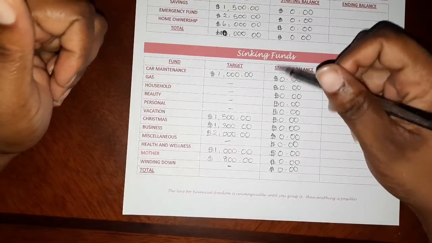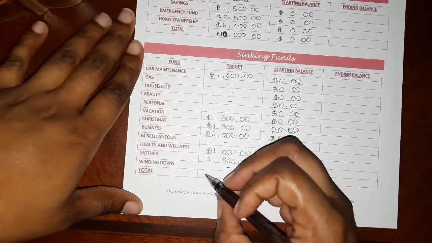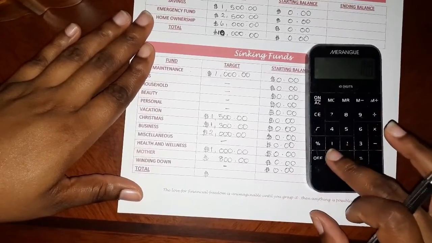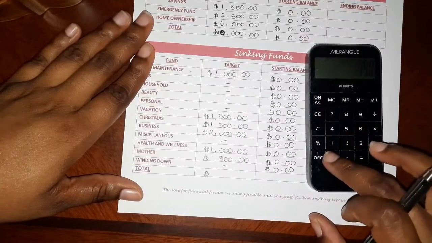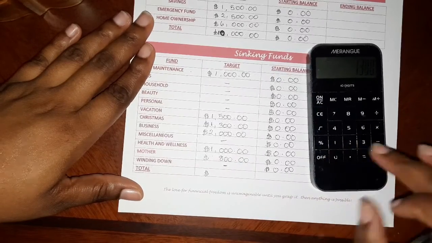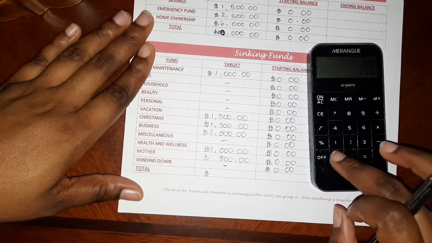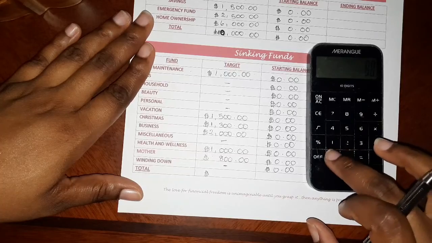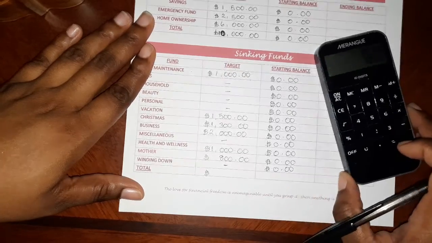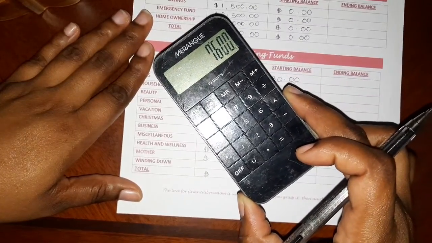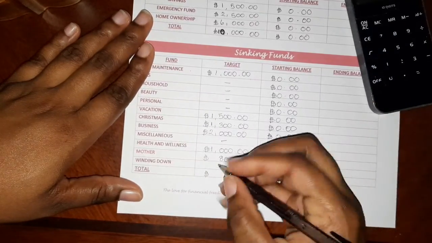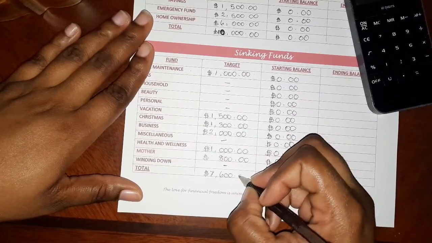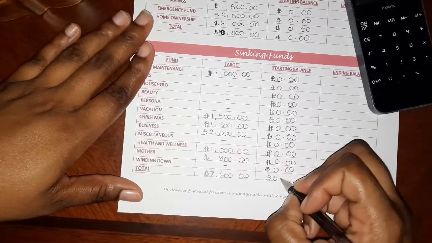So with that, the targets that I have set for my sinking funds is, let's get the calculator, 1,000 plus 1,500 plus 1,300 plus 2,000 plus 1,000 plus 800, and that is 7,600 Barbados dollars. 7,600 Barbados dollars, and my starting balance, of course, is 0.